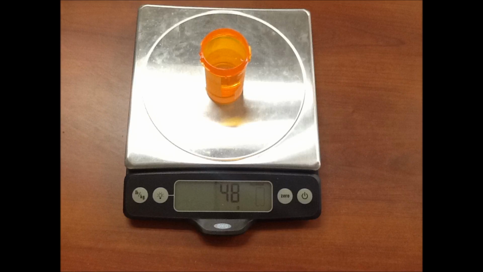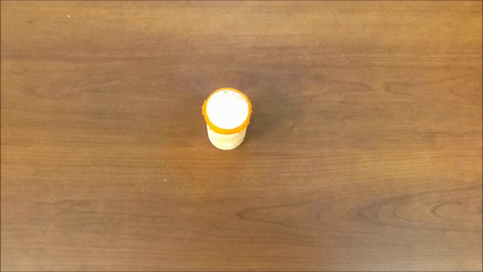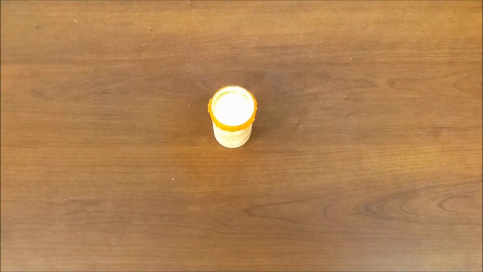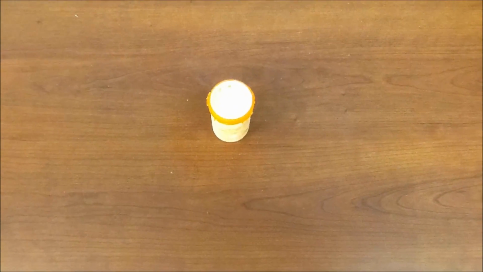Now, we have added 40 grams of water, making the total mass of the bottle and the water 48 grams. Up next are the Alka-Seltzer tablets. We will be using 2, and as you can see, their mass is 6 grams combined. Now that we have properly massed all materials, we will add the Alka-Seltzer tablets to the bottle filled with water and see what happens. When the Alka-Seltzer hits, we see the white fizzy bubbles rise and fall in the bottle.